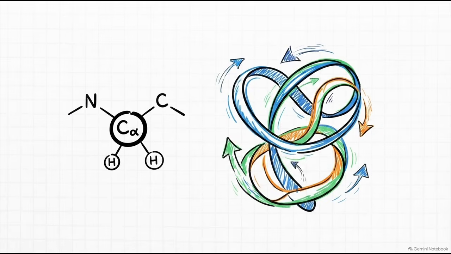Now, I should mention one really fascinating exception to the map's strict borders, and that's the amino acid glycine. Unlike all the other amino acids, glycine lacks a bulky side chain. Its side chain is literally just a single hydrogen atom. Because it's so incredibly small, it doesn't suffer from those same steric clashes, which gives glycine massive conformational freedom.